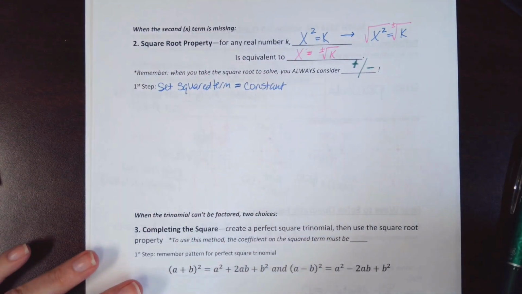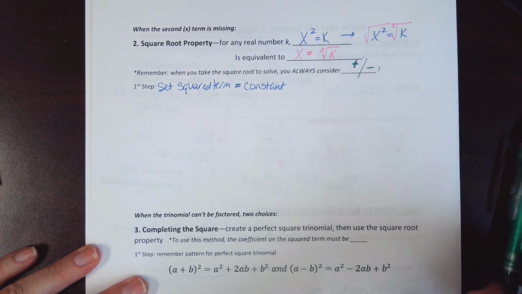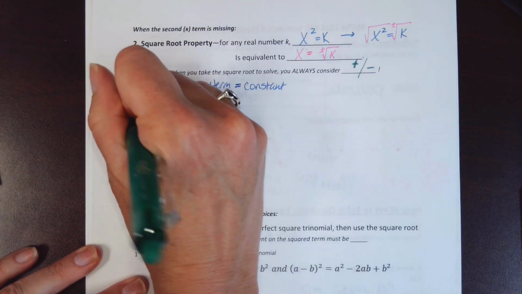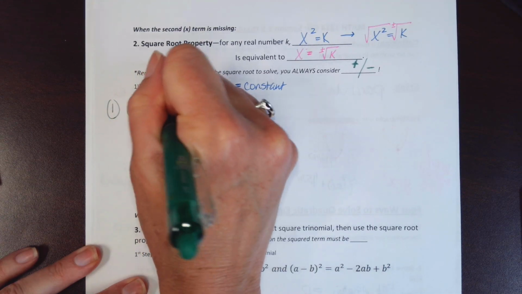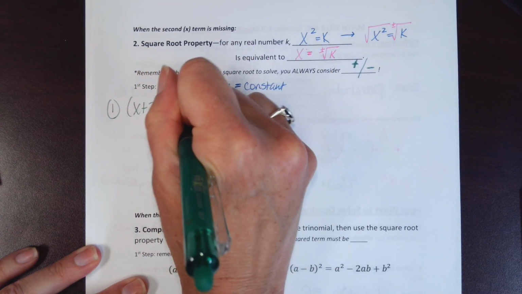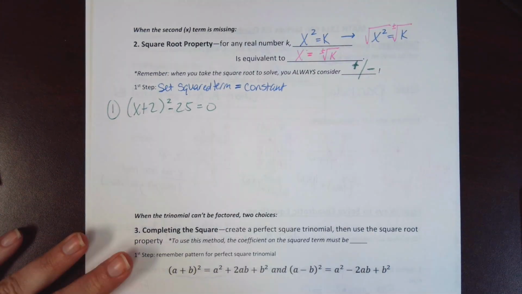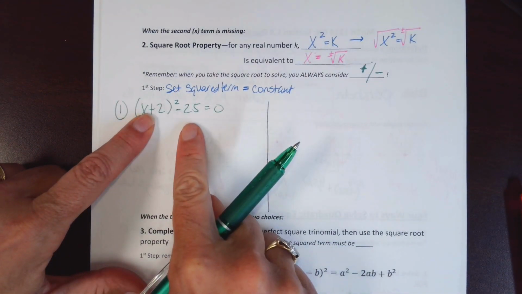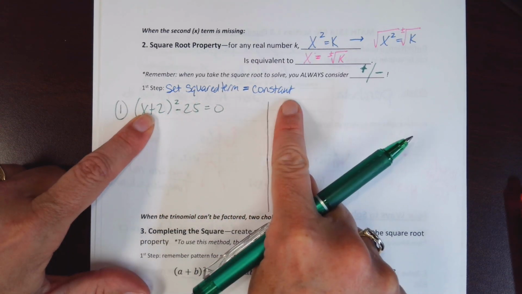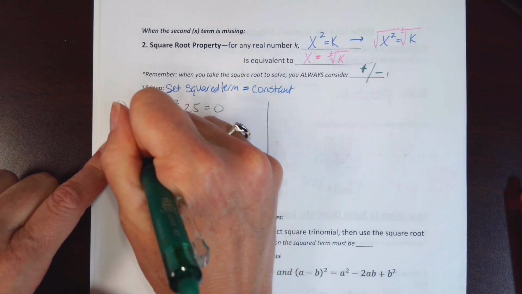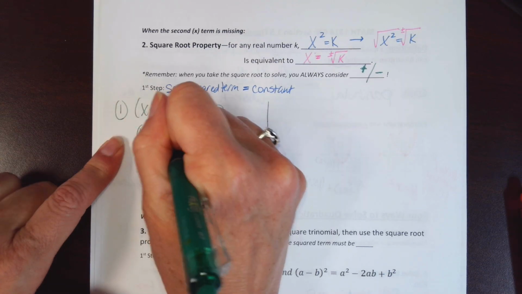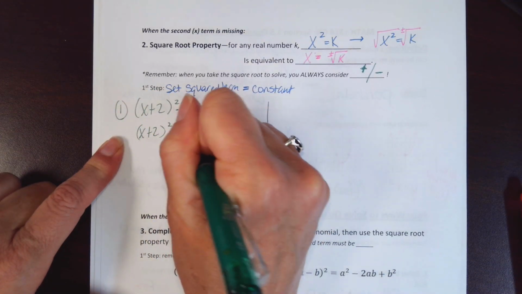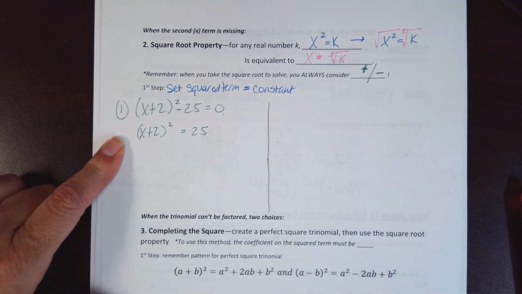Let's do two examples here. The first example we're going to do: x plus 2 squared minus 25 equals 0. Well, I've got something squared and I've got a constant. I need to set that squared term equal to that constant. That's my first step. So x plus 2 quantity squared, if I add 25 to move it over, equals positive 25.